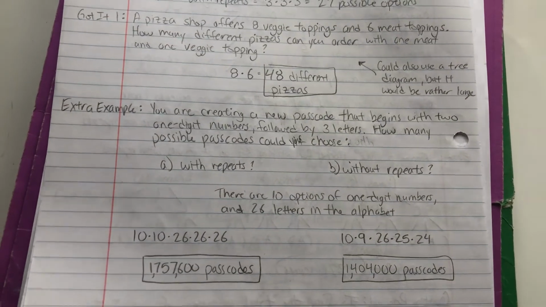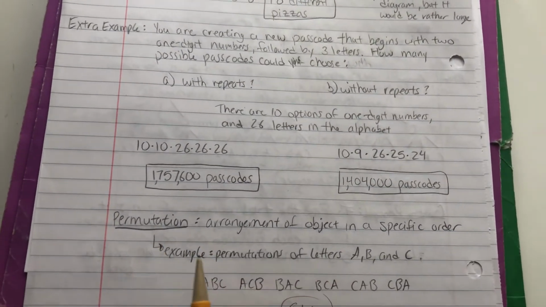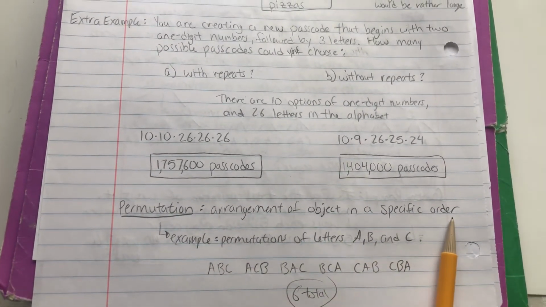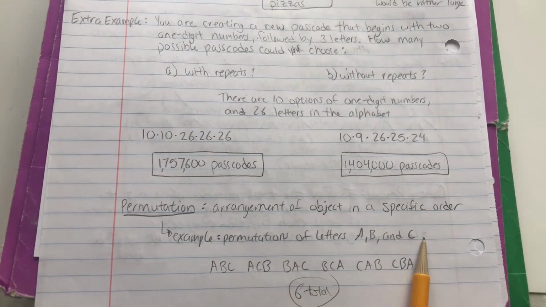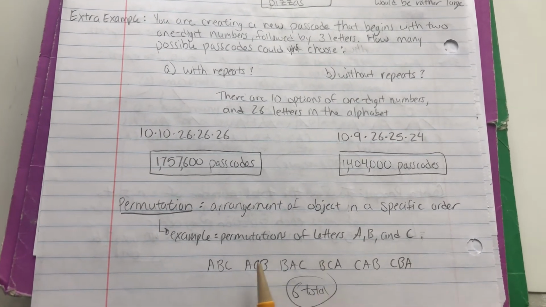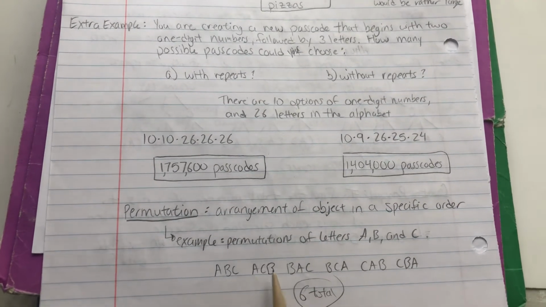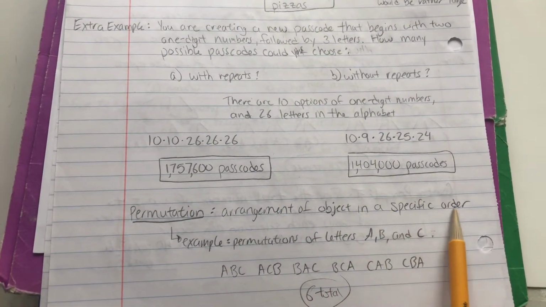So the last definition for this video, and then we're going to take a break, is permutation. Permutation is an arrangement of objects in a specific order. So an example could be the permutations of letters A, B, and C. We've basically been doing this above. If we have A, B, C, A, C, B, and so on, even though we're using the same 3 letters over and over again, it's telling us that the order matters.